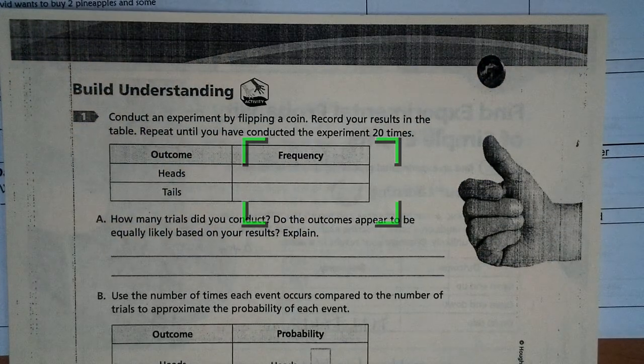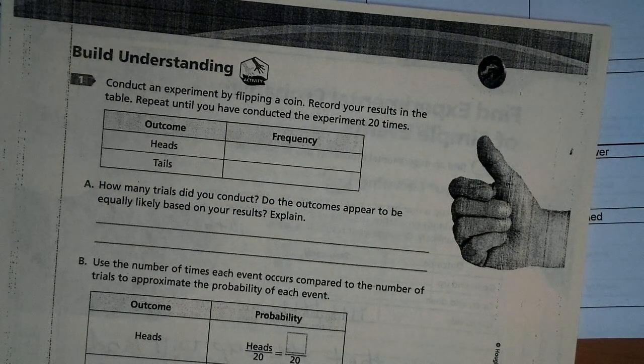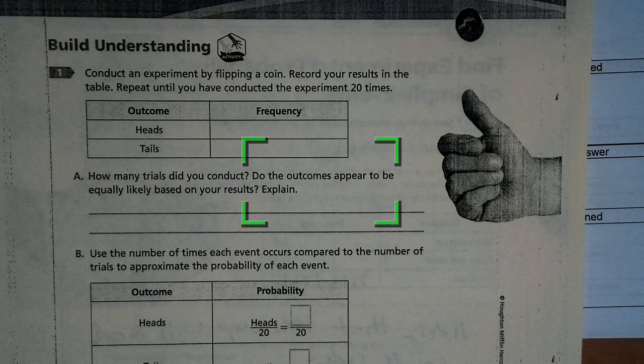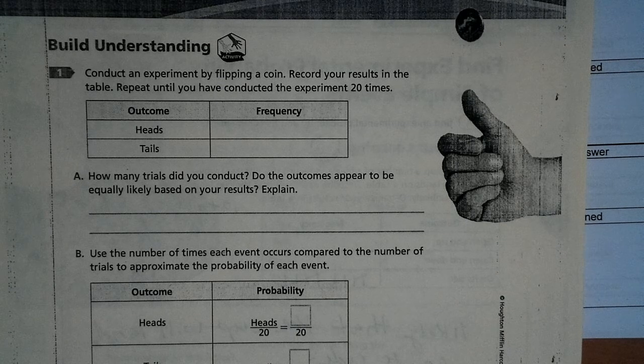All right, so to our build understanding, we're going to conduct an experiment by flipping a coin, and we're going to record the results in the table. Repeat until we have conducted the experiment 20 times. All right, so I'm going to use a website.